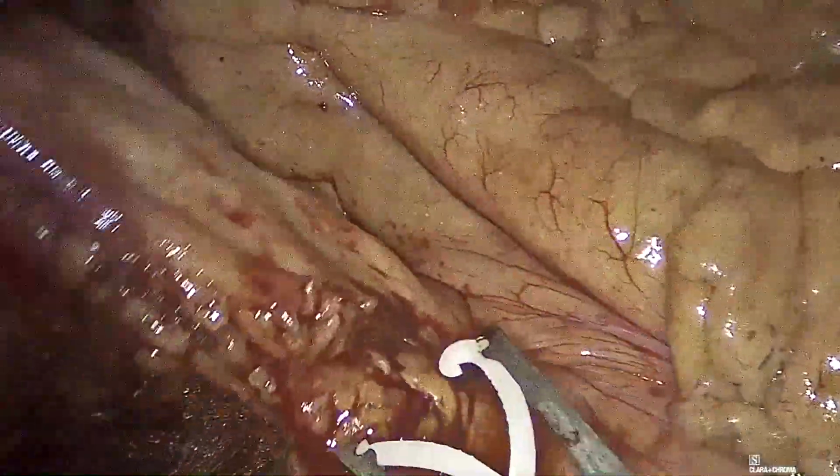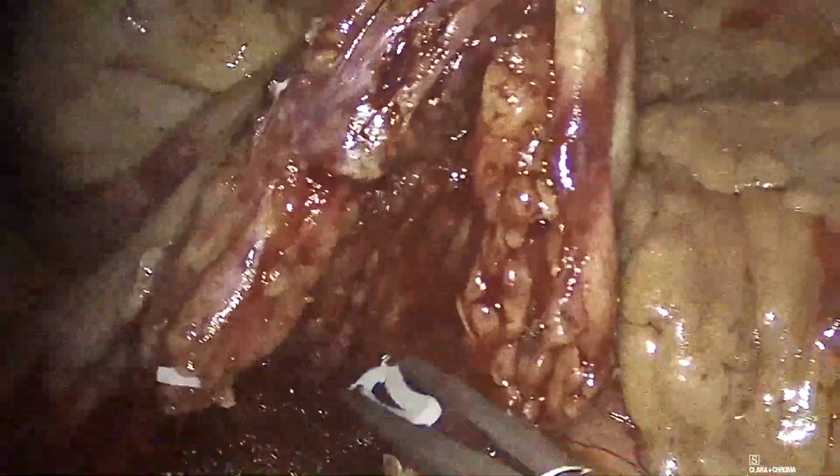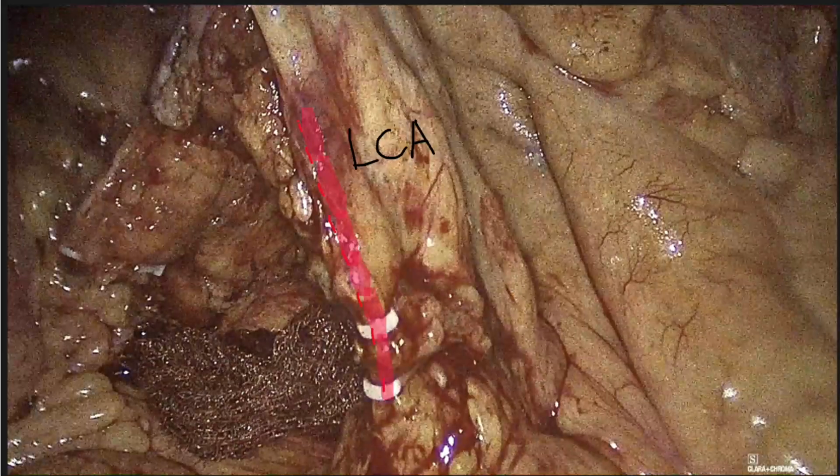After adequate mobilization, the left colic artery was identified, clipped, and cut.